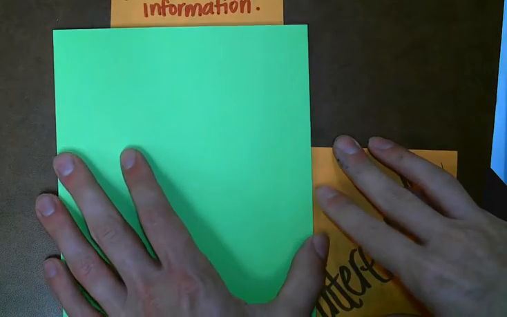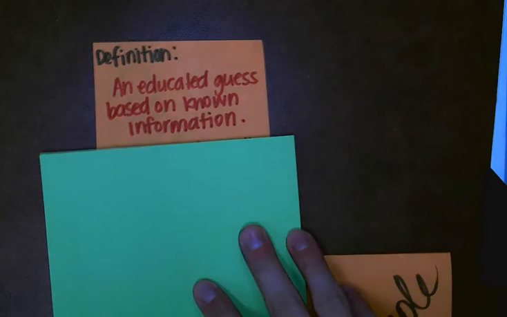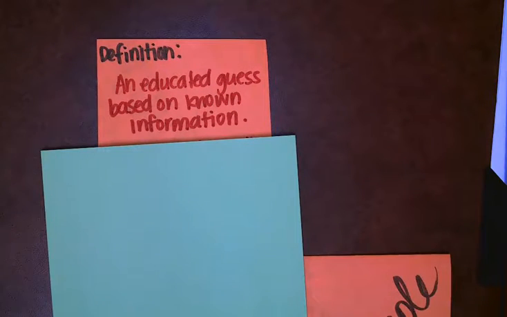The definition of a conjecture is an educated guess based on known information. An educated guess based off of information.